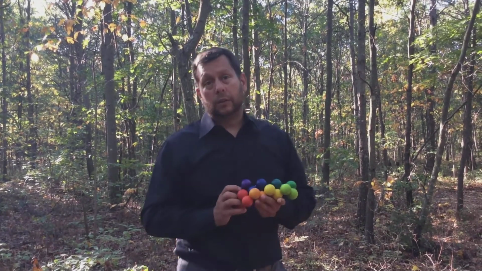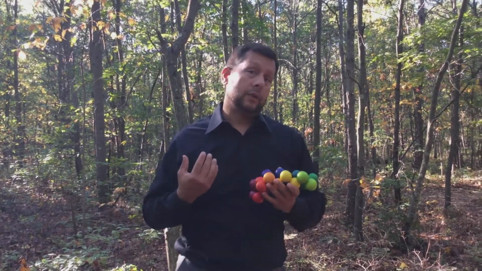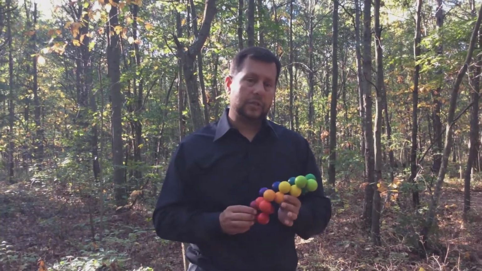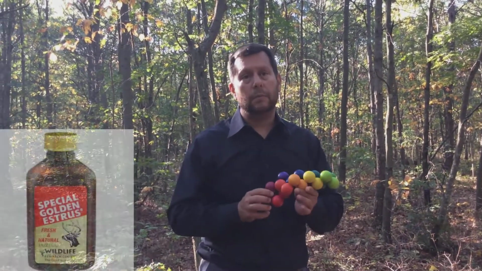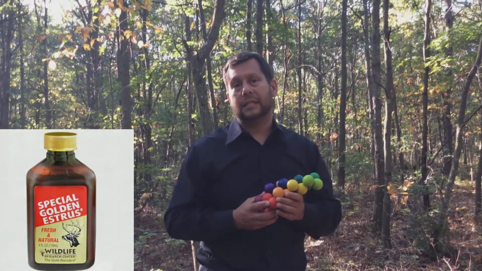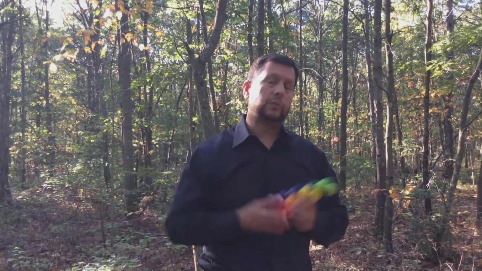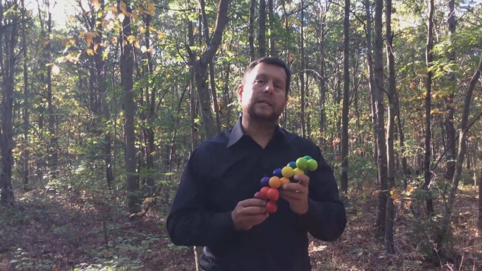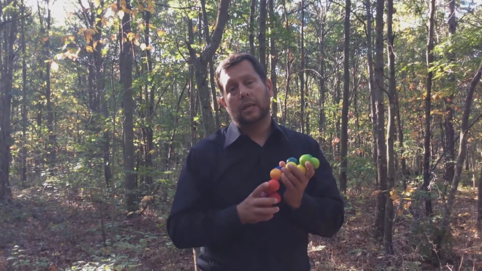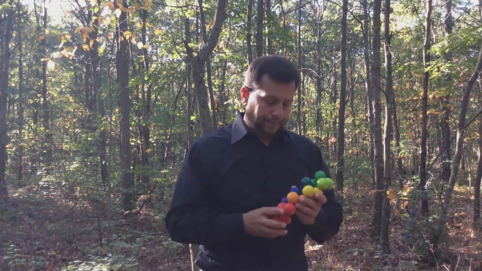For the Long Island deer, it's fall season, so hunting season has begun, and hunters can actually use pheromones that attract the male deer, and they use that in the hunting season so that they can get the males. Those are the ones with the antlers. So these are some examples of ways in which pheromones are used in nature.